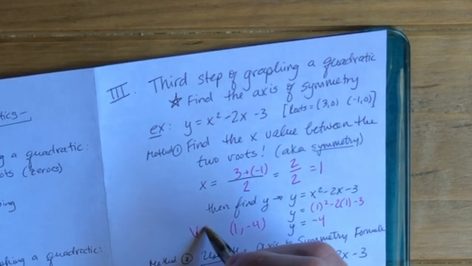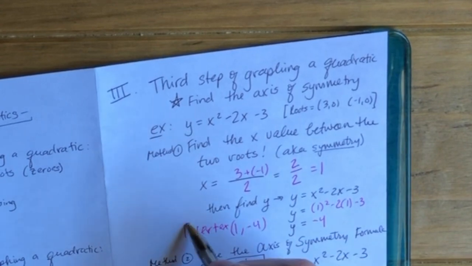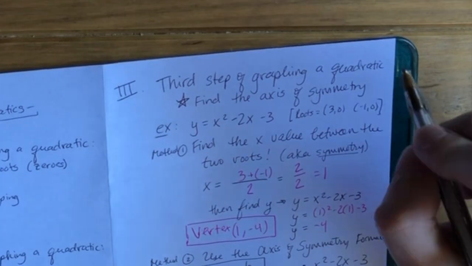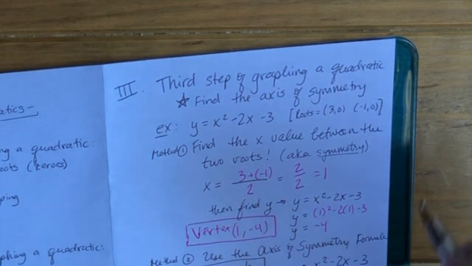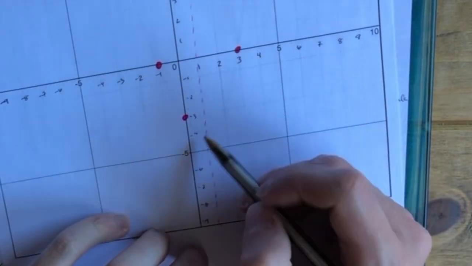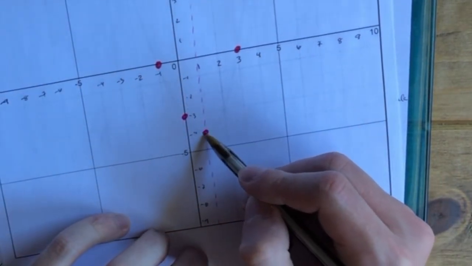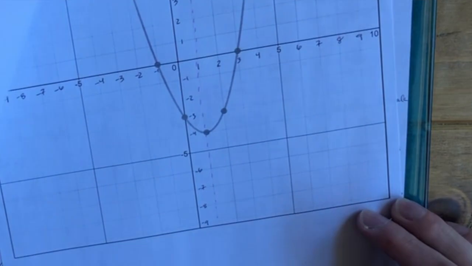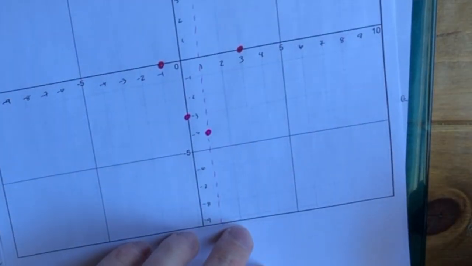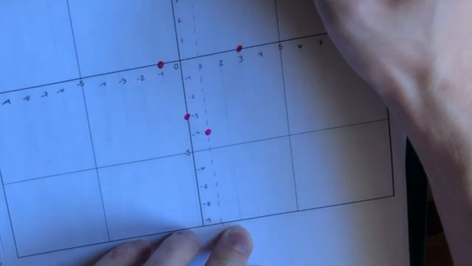And we're going to call that our vertex. You've heard that word before many times. The vertex for our quadratic is going to be where the quadratic stops going down and starts going up. So we can actually plot that point on this graph, 1, negative 4. And when we look at the completed graph, we see that 1, negative 4 is exactly the point that we should have gotten. So at this point, we could connect this in a curve.